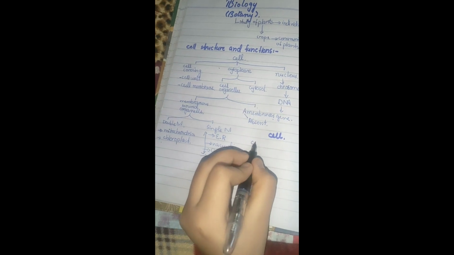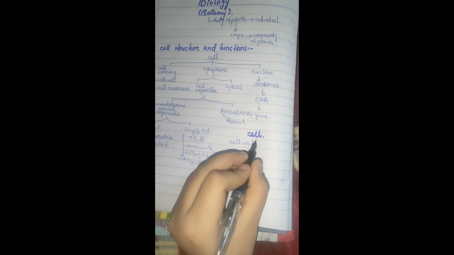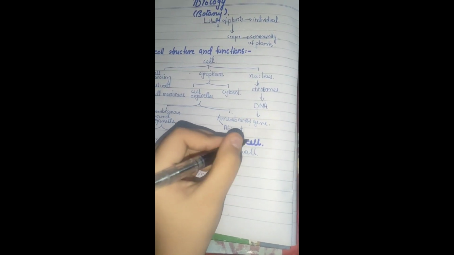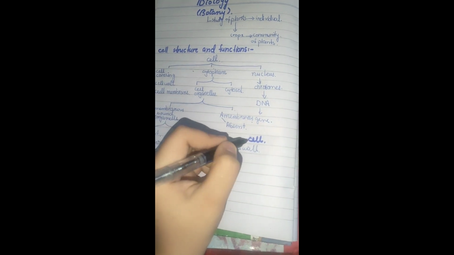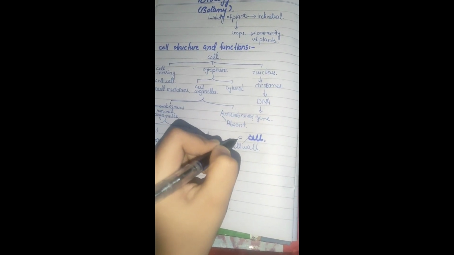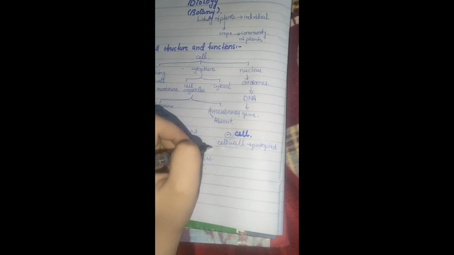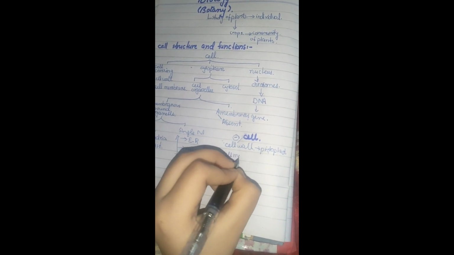First of all, the cell wall. In the cell we have cell wall and cell membrane. If we subtract the cell wall from the cell, what will remain? Protoplast will remain, which does not have a cell wall. In animal cells we don't have a cell wall, so we can simply say that the animal cell is a protoplast. Now again in the protoplast we have the cell membrane.